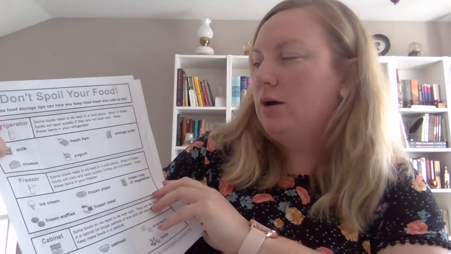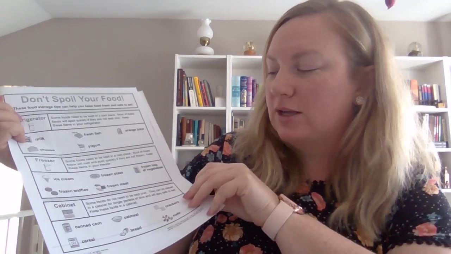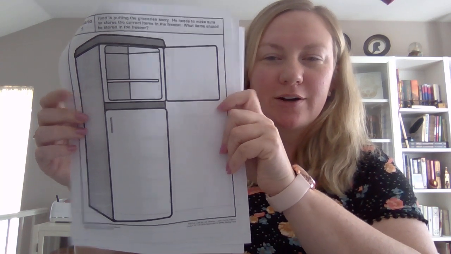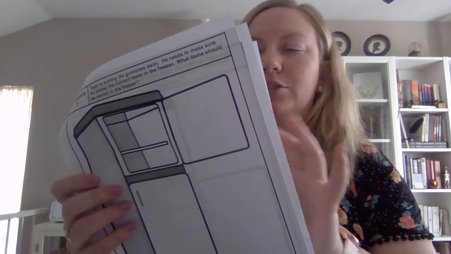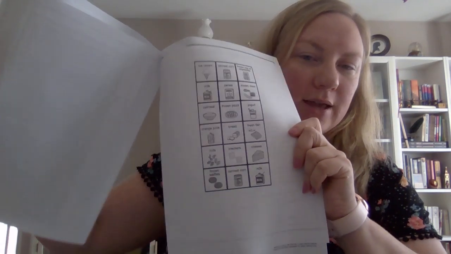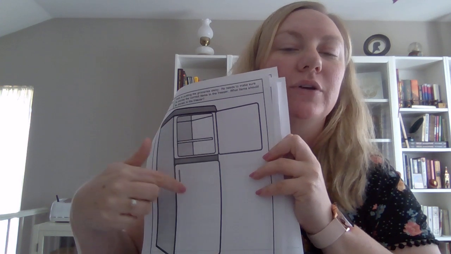And the next one is another life skills activity. It's called Don't Spoil Your Food. This one walks you through the types of food and how we store them, things that go in the refrigerator, things that go in the freezer, and things that go in the cabinet. And then it has a little worksheet, a little refrigerator that you put the pictures of food on, which is on the last page of the packet. You cut those out and then put them where they go in the freezer.